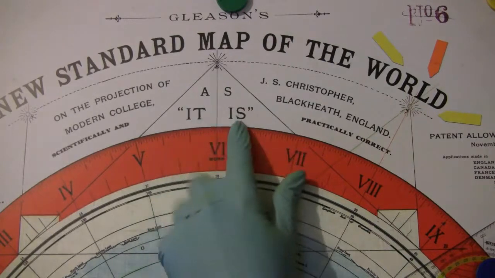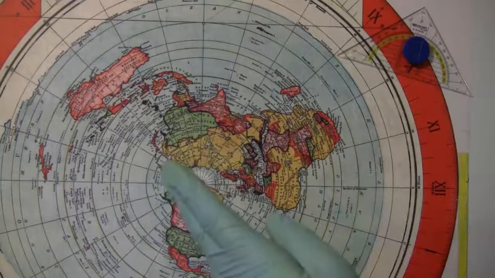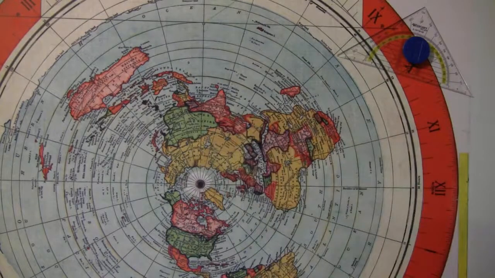As it is, between quotation marks. To understand the Gleason's map, we have to understand the reality. Let's start with the reality.